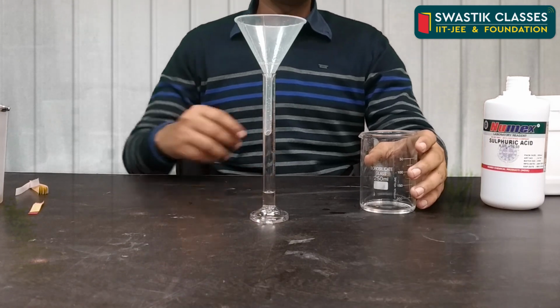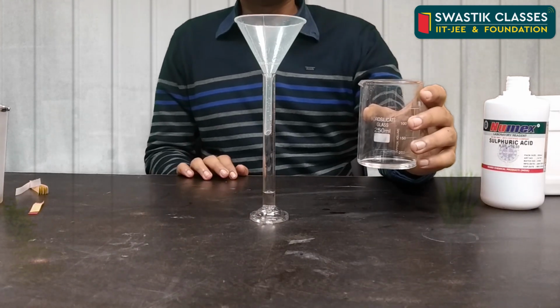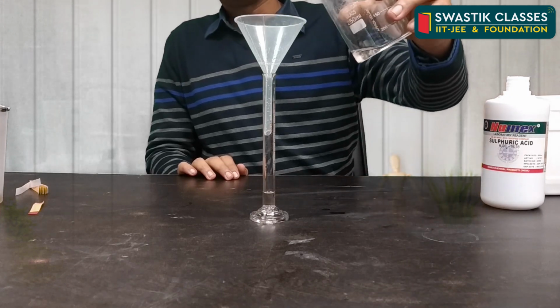Nature of the solution is acidic, so I am going to add sodium hydroxide solution so as to neutralize this solution.